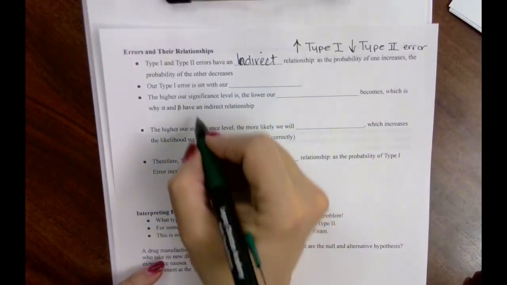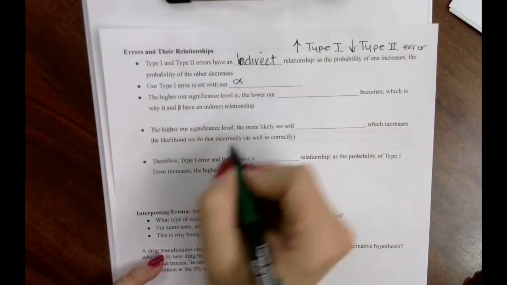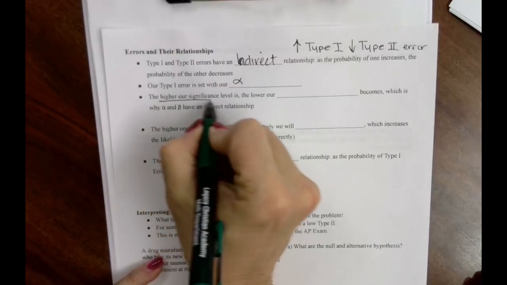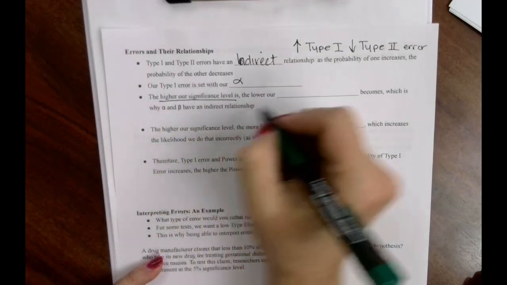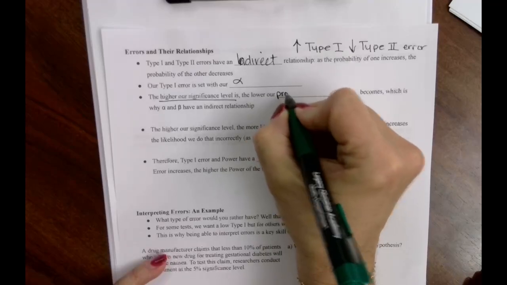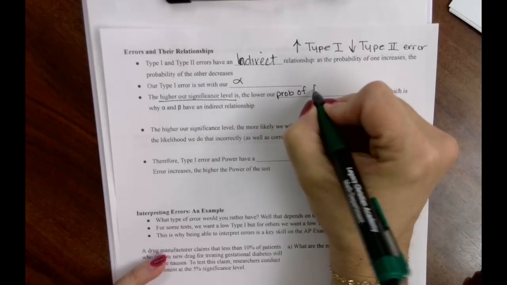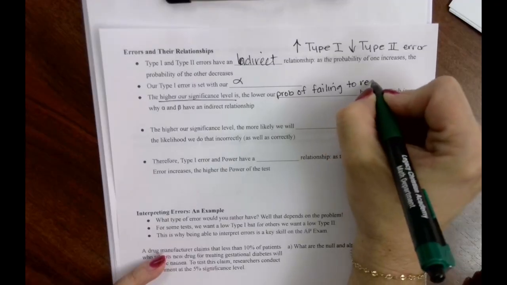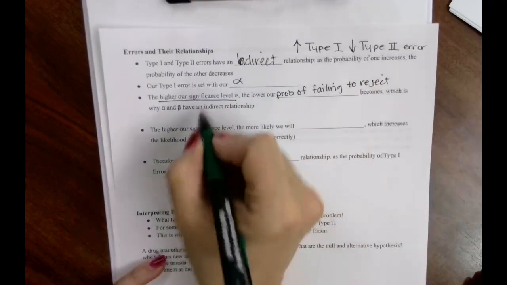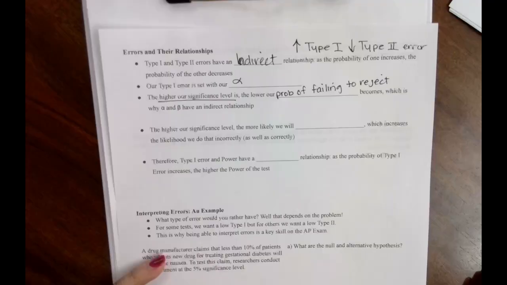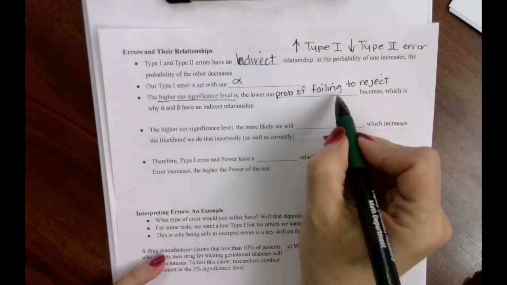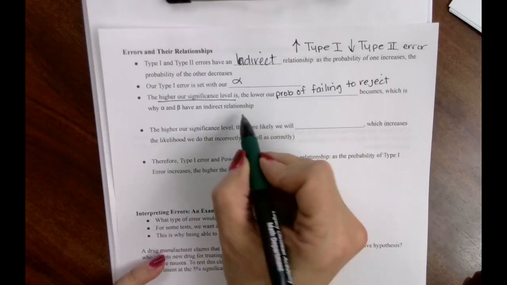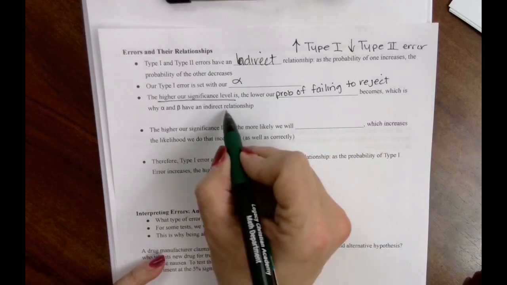Okay, our type 1 error is set with our significance level. We just talked about that a minute ago. The higher our significance level, the lower our probability of failing to reject. So as our significance level decreases, then the probability of failing to reject is going to increase. This is why alpha and beta have an indirect relationship.